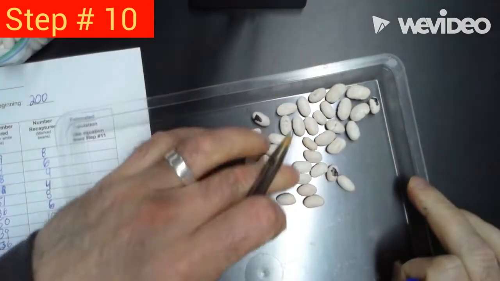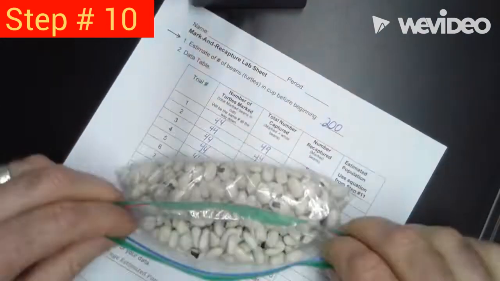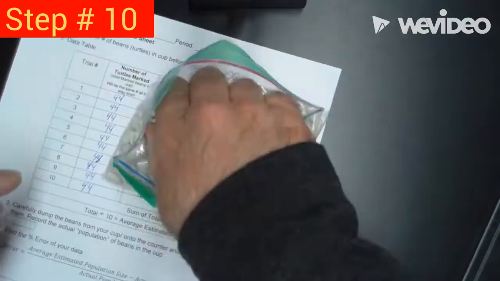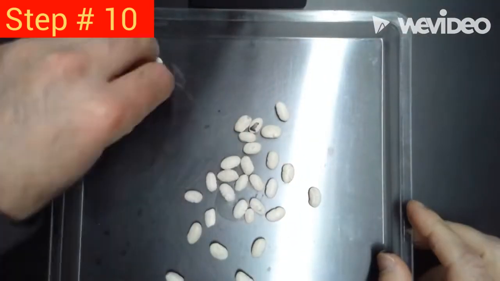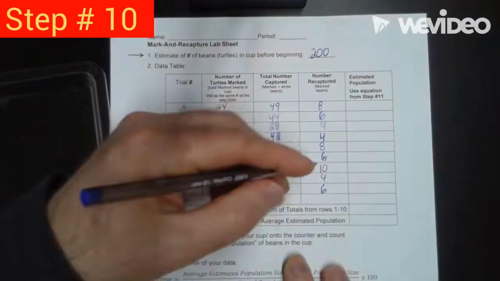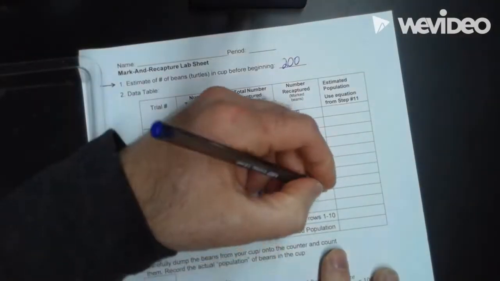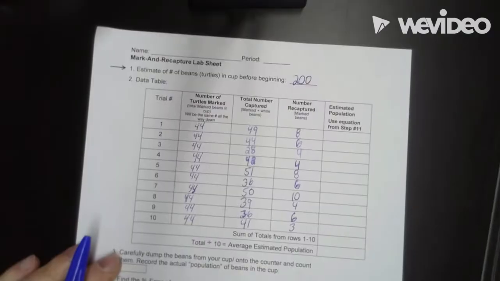And then 1, 2, 3, 4, 5, 6. 6 of these. 1, 12. 2, 4, 6, 10, 11, 12, 14, 13, 31. 41. And there's 3. Only 3 that are marked there.